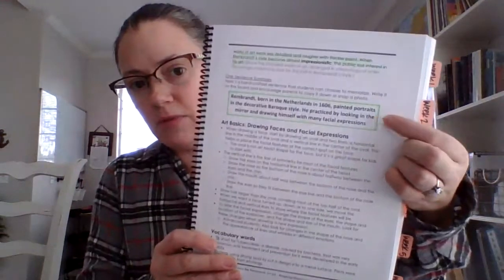So this first week, week 13, is Rembrandt. One thing that I like about what she's done in this book too is that she's given a one-sentence summary of the artist. This is on page 2, in this green box right here, and it says, Rembrandt, born in the Netherlands in 1606, painted portraits in the decorative Baroque style. He practiced by looking in the mirror and drawing himself with many facial expressions. So that's going to be the focus of what we talk about as we are studying Rembrandt. Even if the kids don't memorize it, maybe their parents can work with them over the week just to get those talking points secured in their mind.